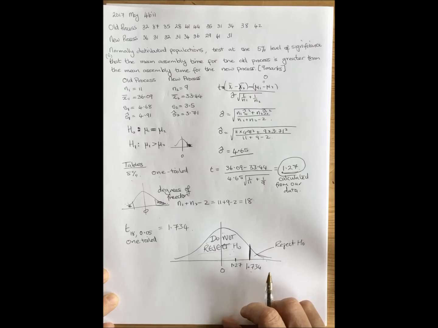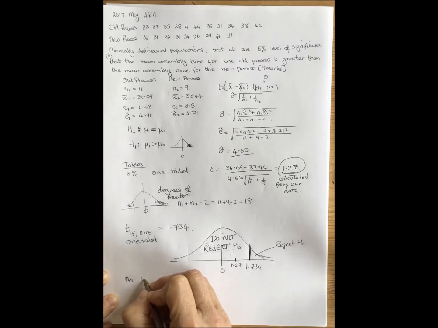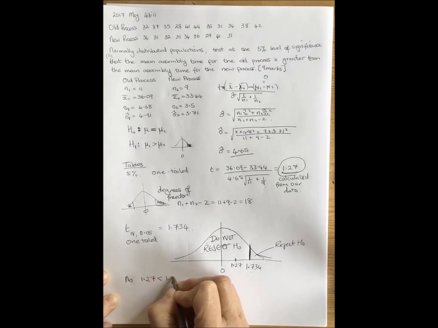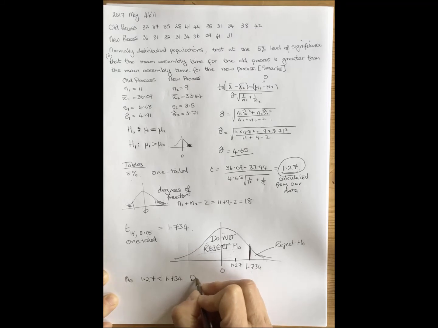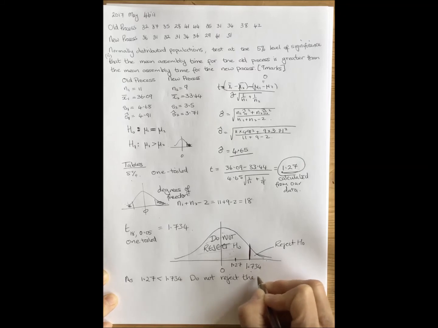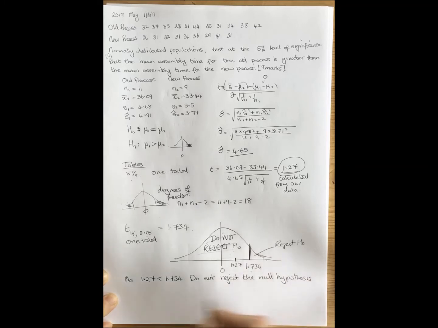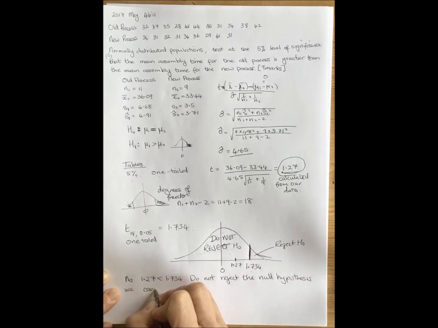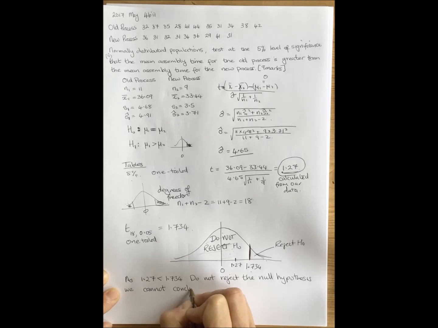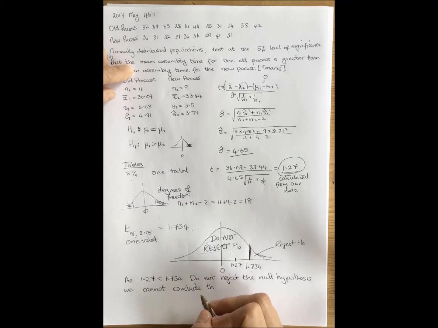So you have to finish the question off with a little bit of English, as in, we'd say: as 1.27 is less than 1.734, do not reject the null hypothesis. That means we cannot conclude the alternative hypothesis, because we cannot reject the null hypothesis.